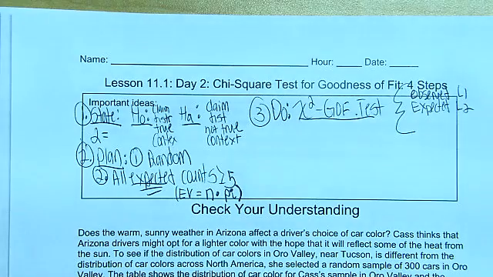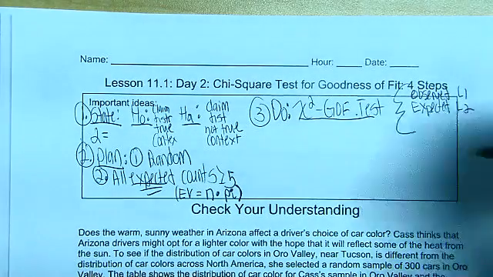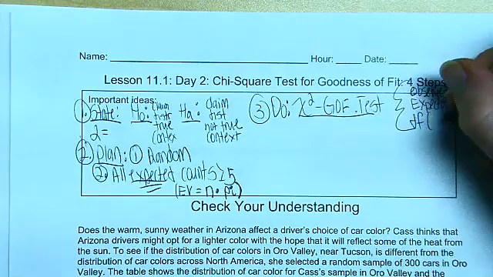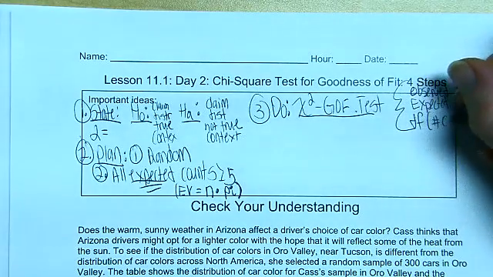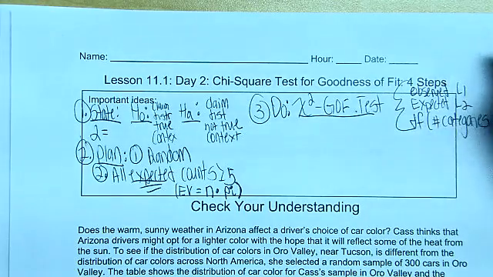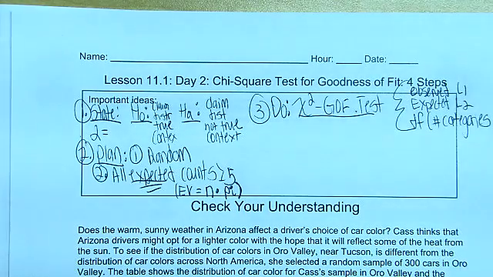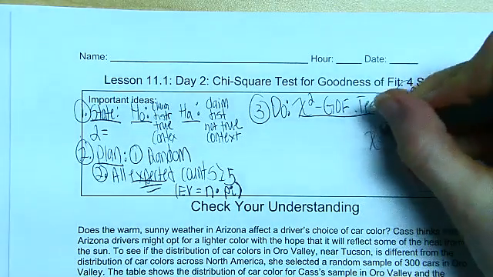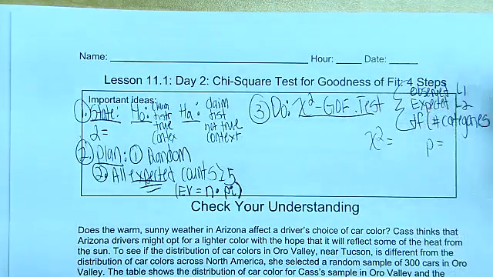When you run this test in your calculator, you also need your degrees of freedom. Remember, that's number of categories minus 1. And then once you're done, you need to spit out what's your test statistic and what's your p-value.